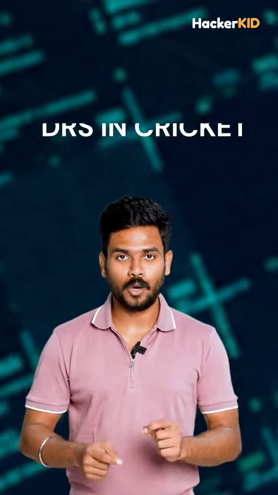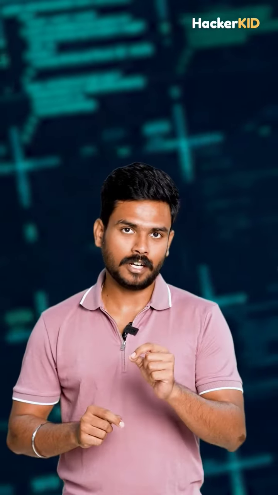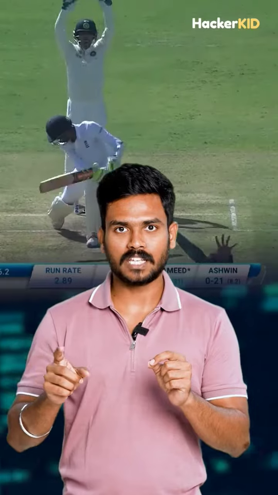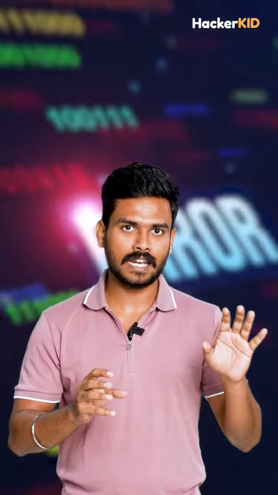I'm going to be teaching you how debugging and the third umpire review in cricket are very similar. Now, if a third umpire review is happening, the bowler is asking for an LBW. The third umpire opens up a screen and asks to slowly show the ball tracking, right? So the same thing happens when an error is also happening.